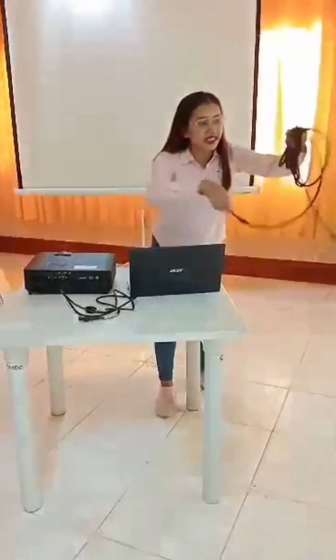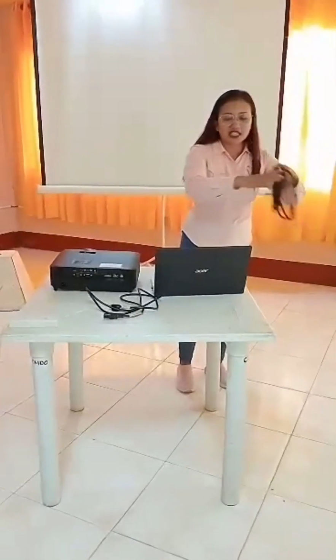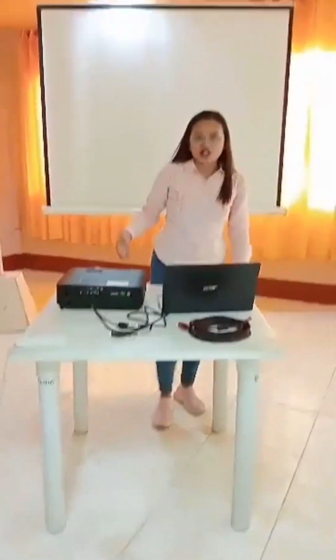Okay, and carefully arrange it so that we can restore its functions.